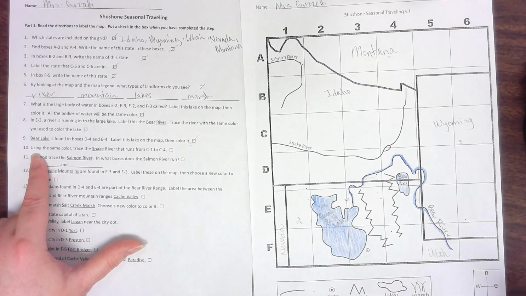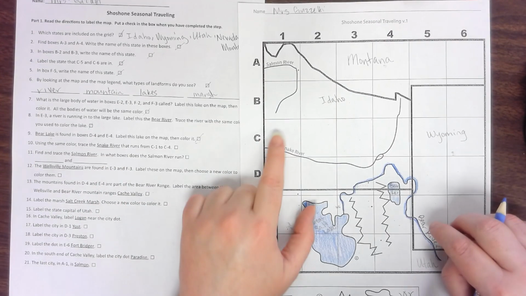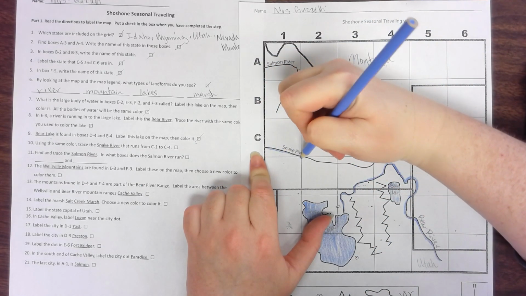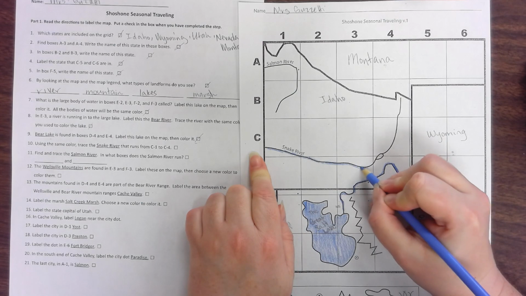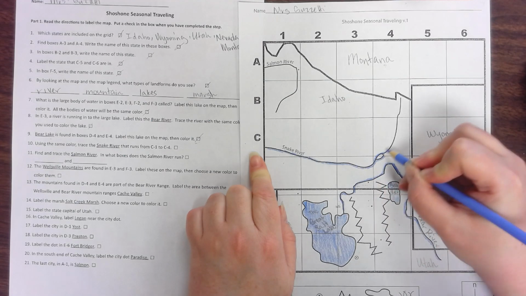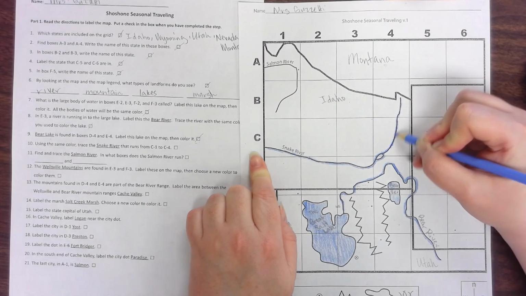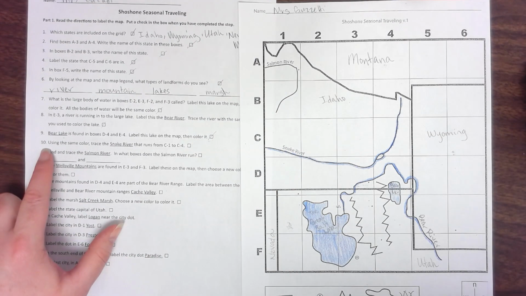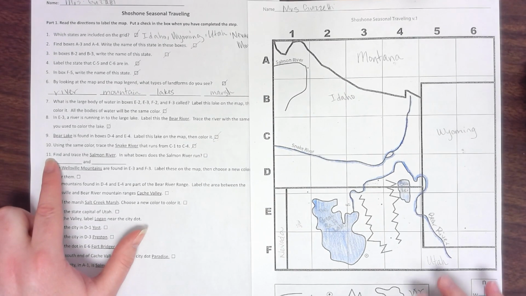Using the same color, trace the Snake River that runs from C1 to C4. So here is C1. Oh, look, they've already labeled it for us. I love that. So all we have to do is just trace it. We are not going to treat this like a lake. We're going to treat it like two different arms of the same river where they separate and then come back together. So that is the Snake River. Remember, you can always pause this video if I'm going too fast.